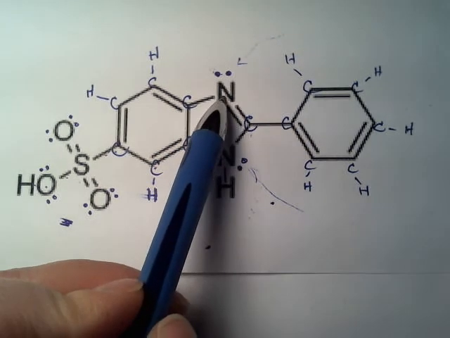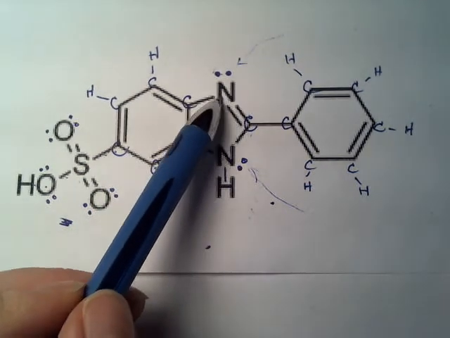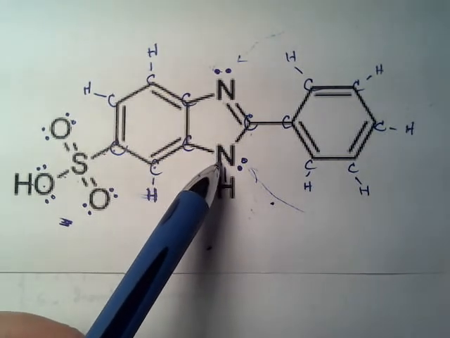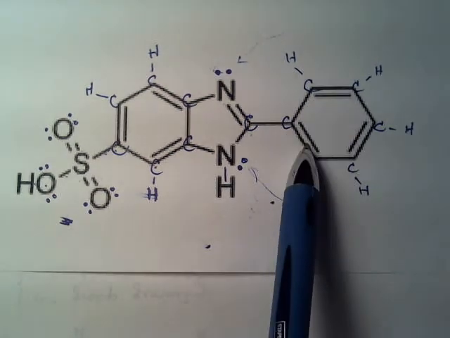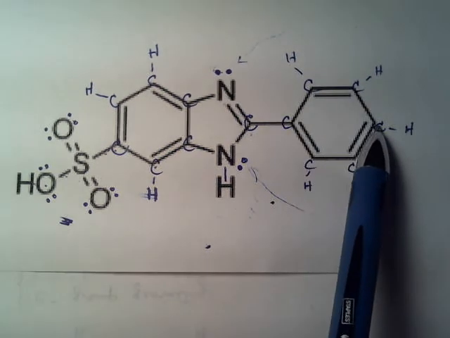And so this nitrogen is part of a trigonal planar. Interesting. That's a trigonal planar electron group geometry. This is a tetrahedral electron group geometry. This carbon, trigonal planar, the same as this one and the rest of them in this ring.